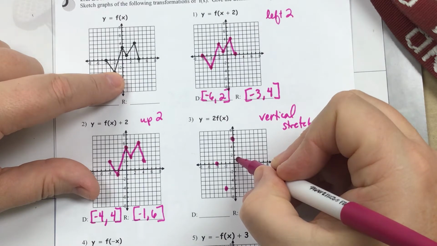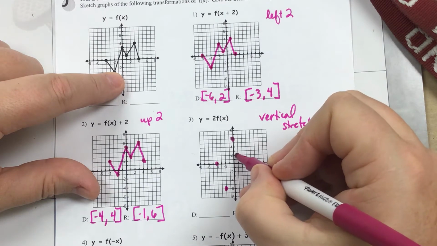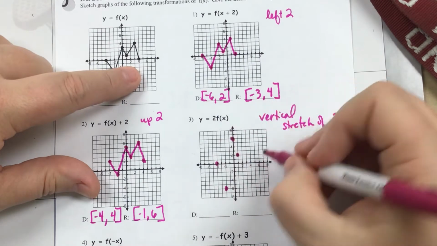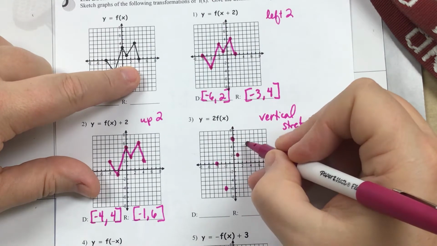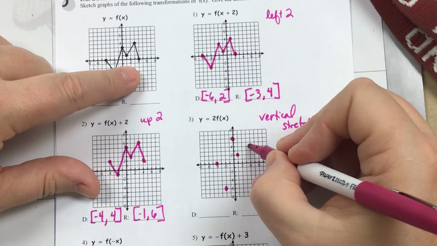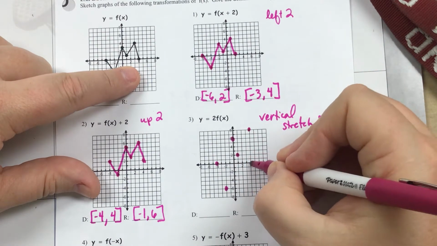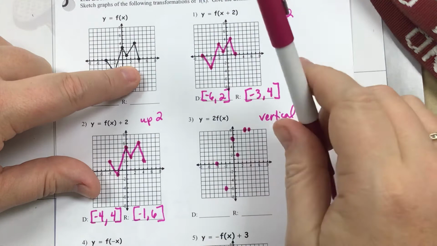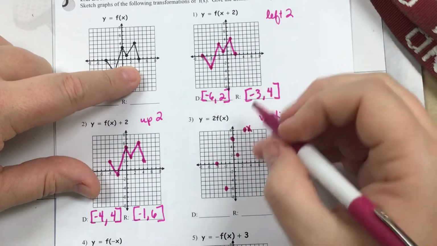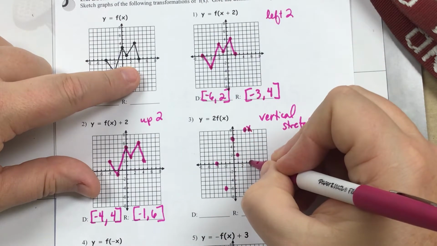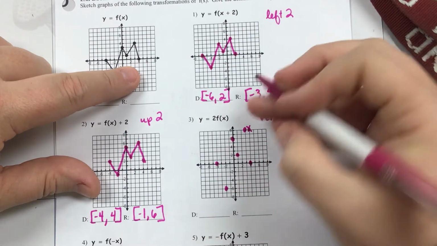If I double the y value of 1, I'm at 2. Again, my next point is 3, 4. If I double the y value, which is 4, I go up to 8. We're going to disregard this one here. And then the next point was at 4, 0. My y value is 0, so that's not going to move.